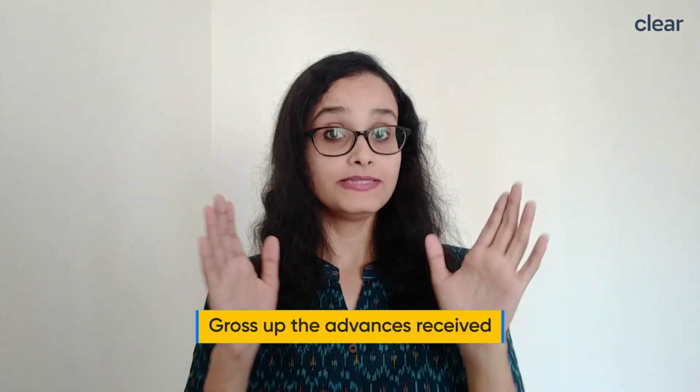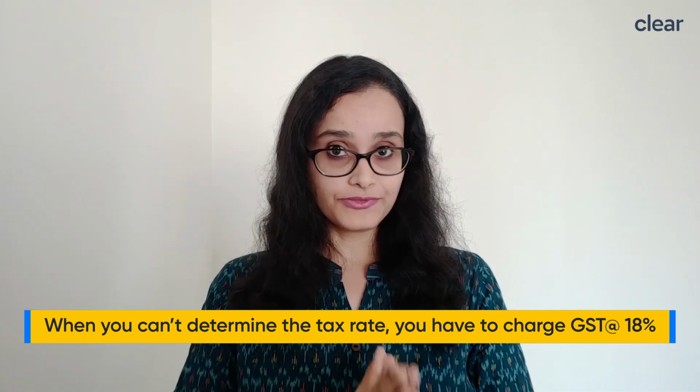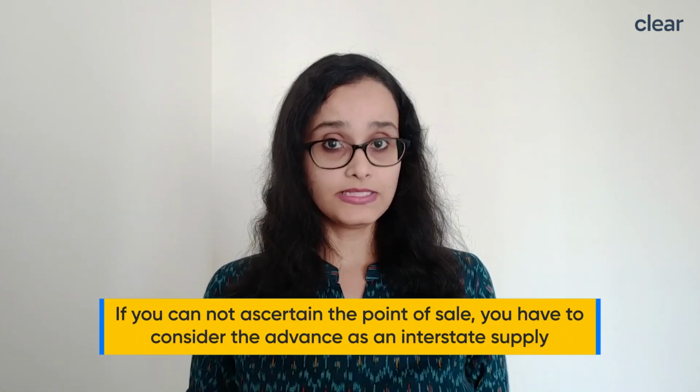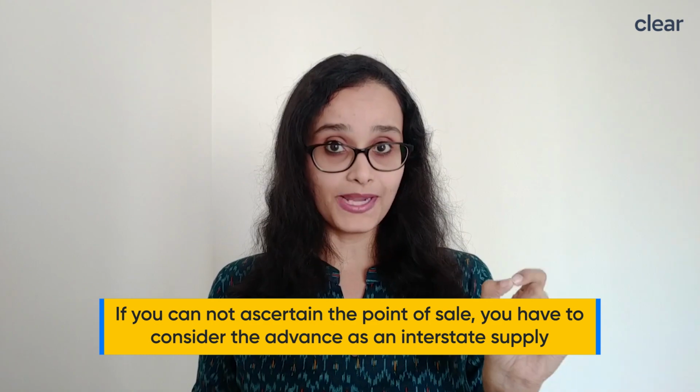You have to calculate tax on advances and pay the same while filing GST returns for the month. Let's see how to calculate GST on advance received, shall we? You have to gross up the advances received. Grossing up means you have to consider advance to be inclusive of GST. When you cannot determine the tax rate during receipt of advance, you have to charge GST at 18%. Also, if you cannot ascertain the point of sale, you have to consider advance as an interstate supply and pay IGST or integrated GST on it.